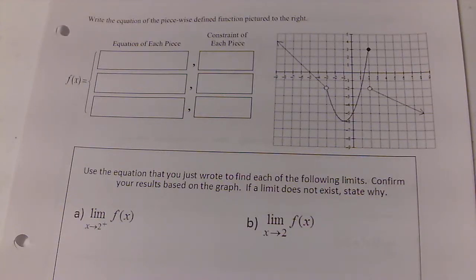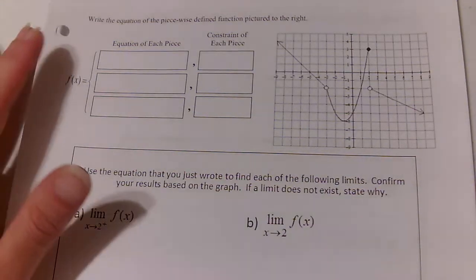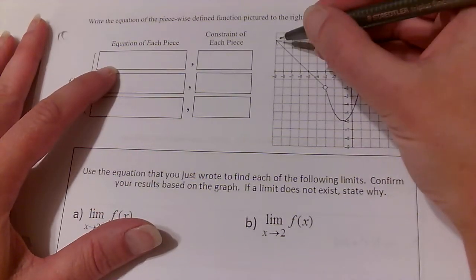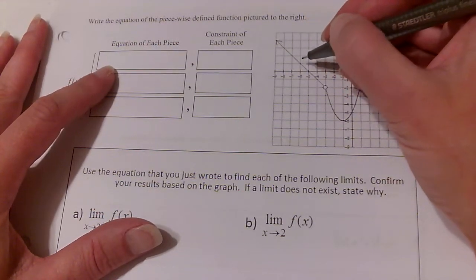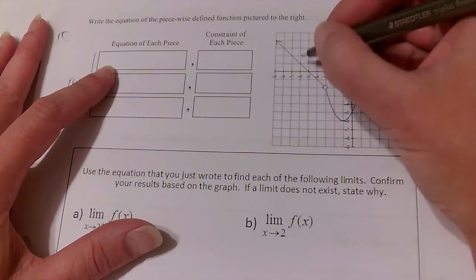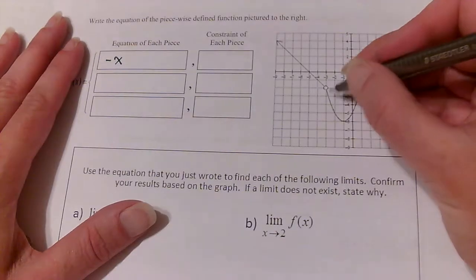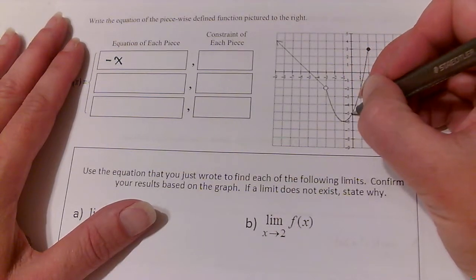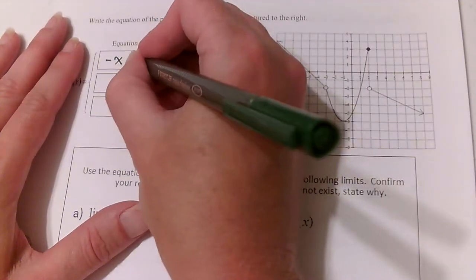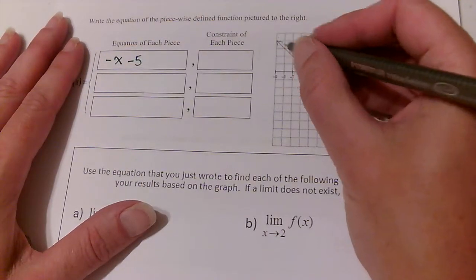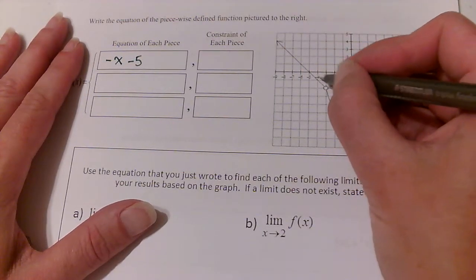Continuing with algebraic analysis of limits, we're going to look at a piecewise function. Now we're going to use the graph to write the equations and go from there. So this first piece is this linear equation. It's got a slope of -1, and if it kept going, it would have a y-intercept of -5. But that's only for when x is less than -3.